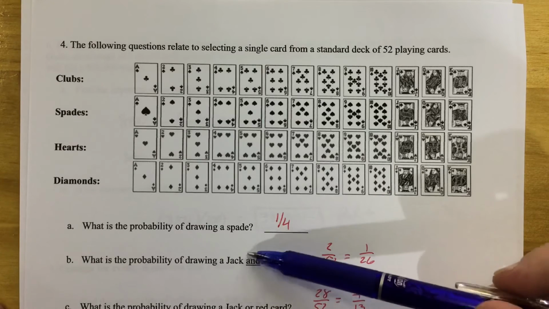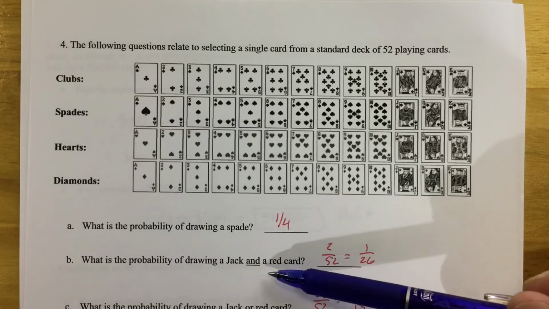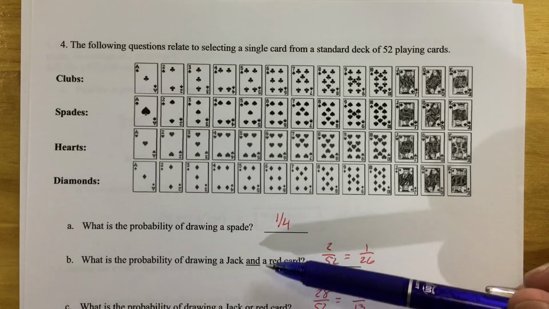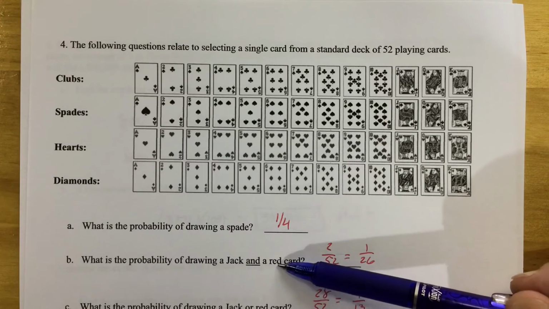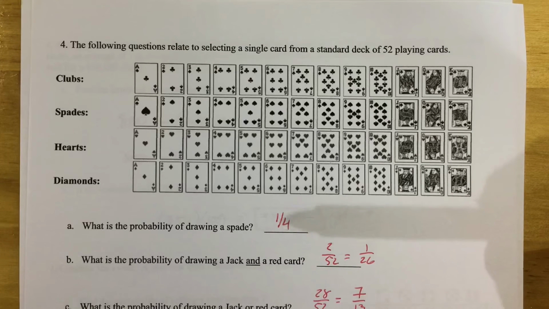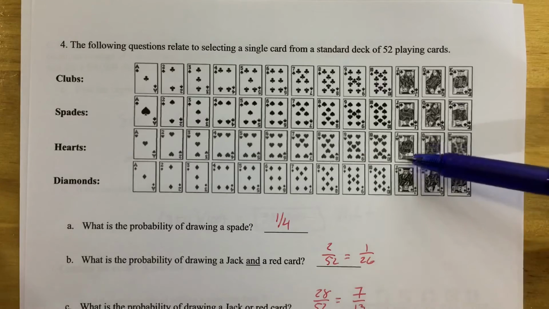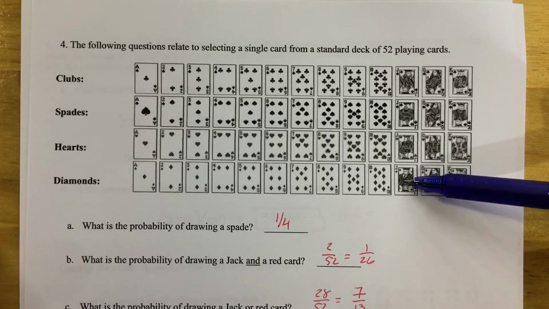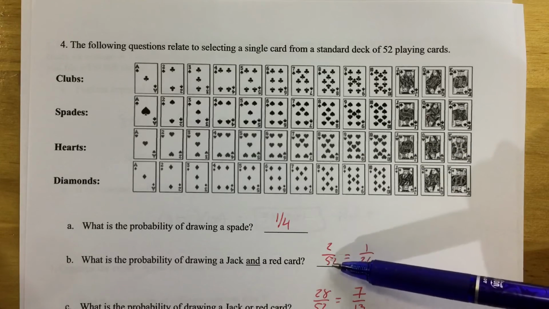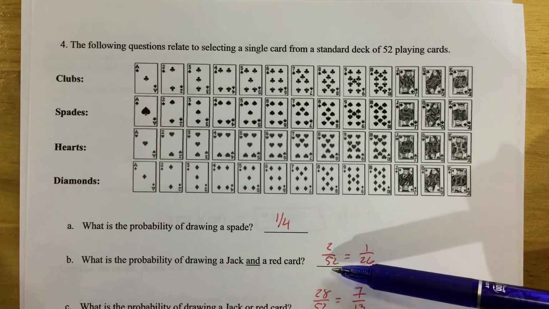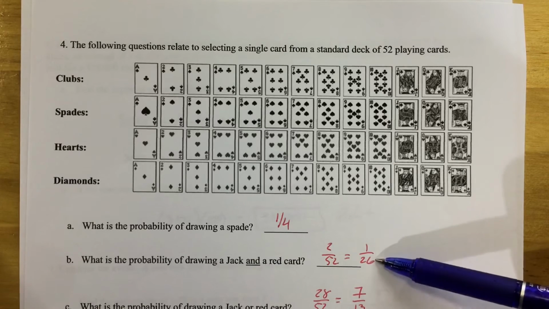That it has to be Jack and red card. So in this situation you must meet both of the requirements. There's actually only 2 cards in the deck that are going to be Jack and red. That would be the Jack of Hearts and the Jack of Diamonds. So you have a 2 out of 52 chance of drawing those cards. That does reduce down to 1 out of 26.